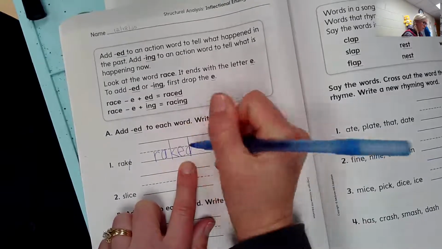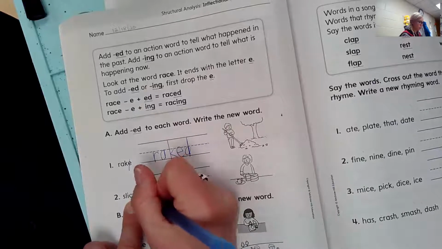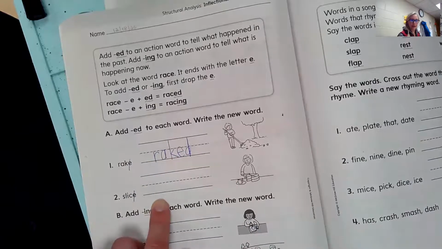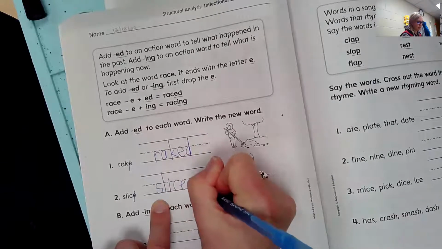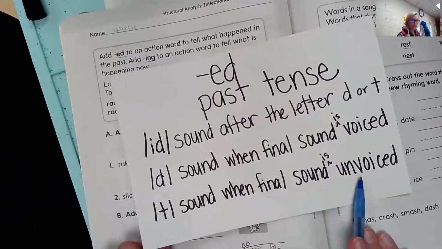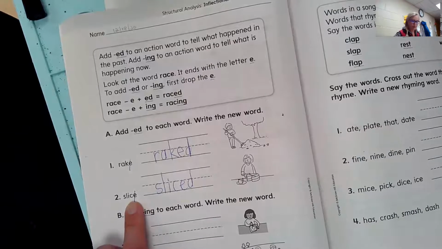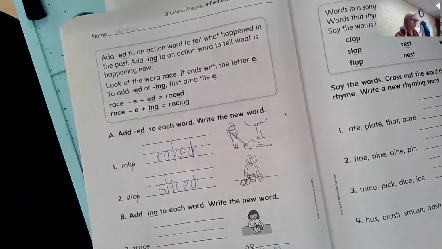Okay, let's look at the next one. Slice, there's that rule we've been learning this week. If we have an E, I, or Y after a C, it makes the soft sound. So I'm going to drop the E and add ed. Sliced. And again, it sounds like the t sound because the final sound is unvoiced. We don't use our vocal cords. And when we say rake, again, we're pushing air out. It's an unvoiced sound. So it sounds like a t sound at the end.